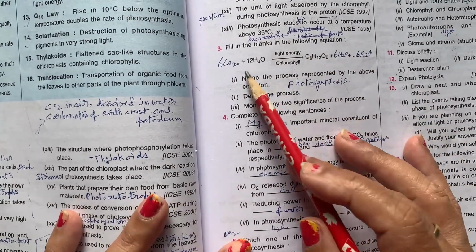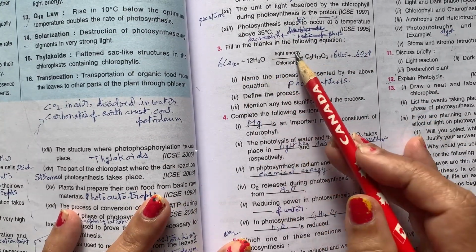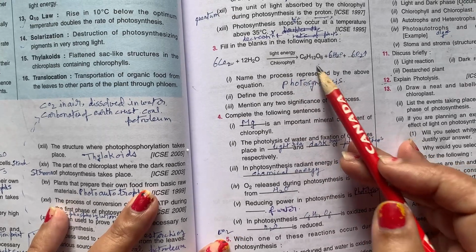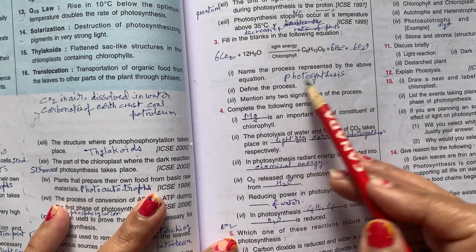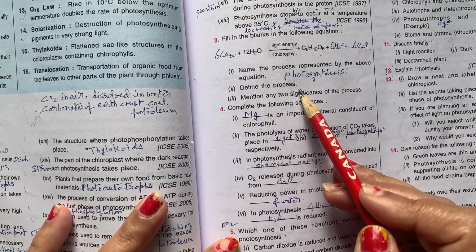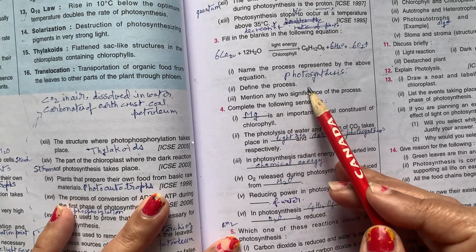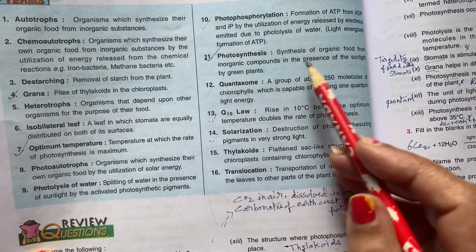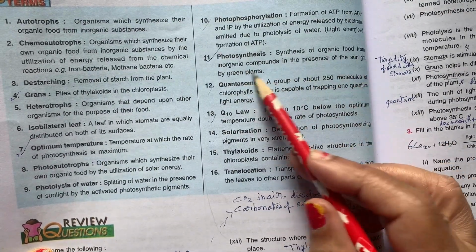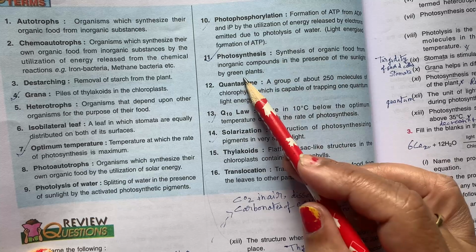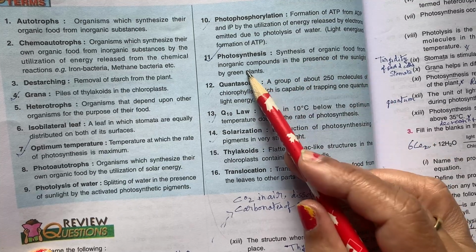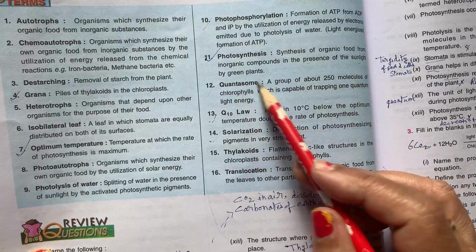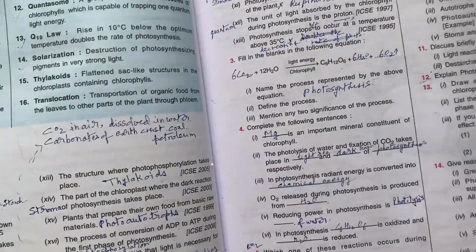Fill in the blanks. 6 CO2 plus 12 H2O, in the presence of light and chlorophyll, gives glucose, carbon dioxide and water. Name the process represented by the above reaction: photosynthesis. Define the process. I hope you know very well. Photosynthesis is the synthesis of organic food from inorganic compounds in the presence of sunlight by green plants.